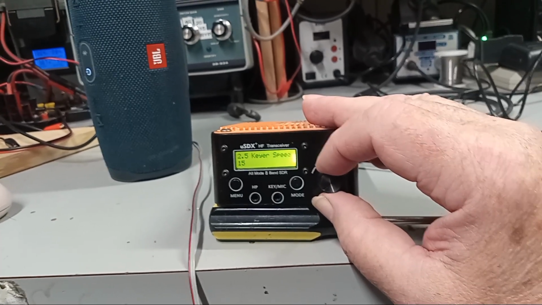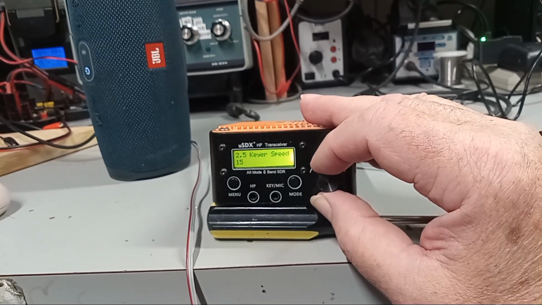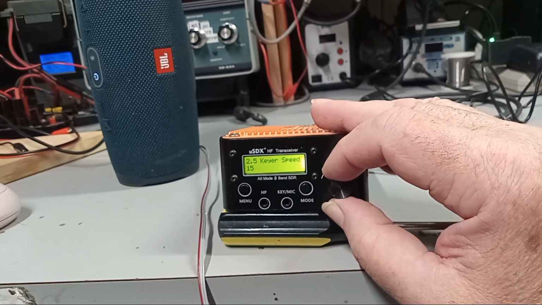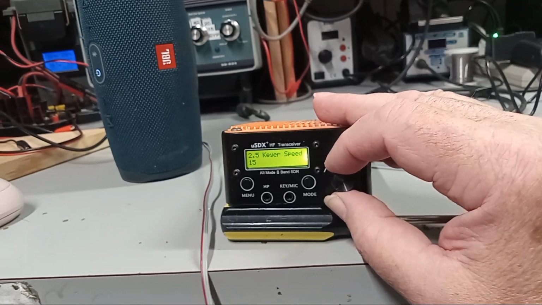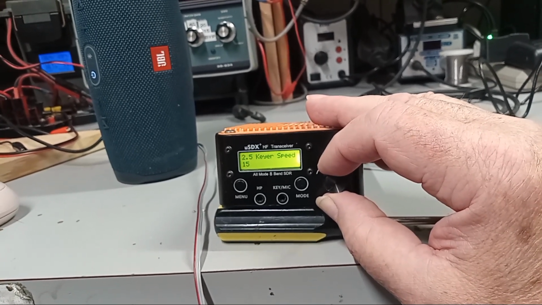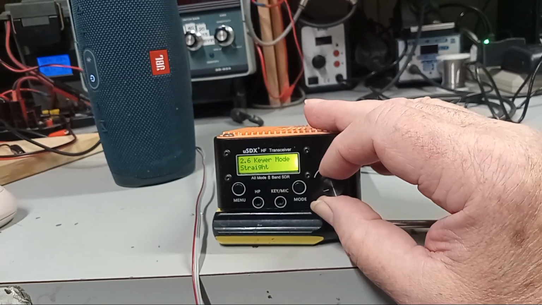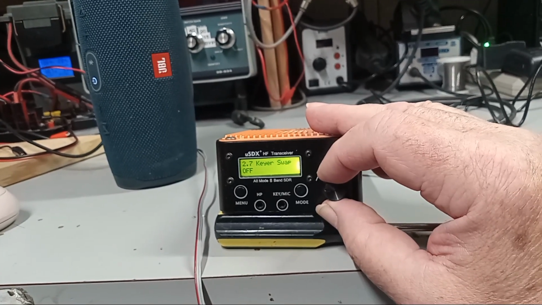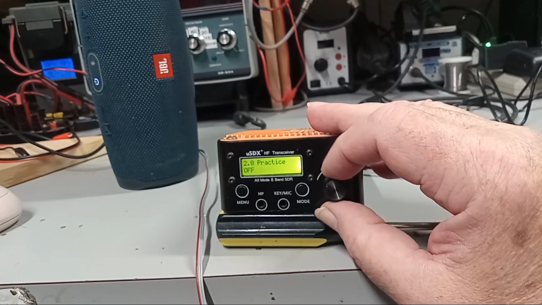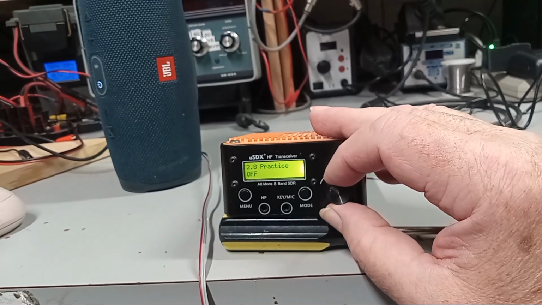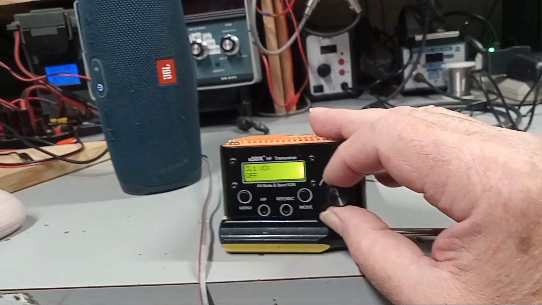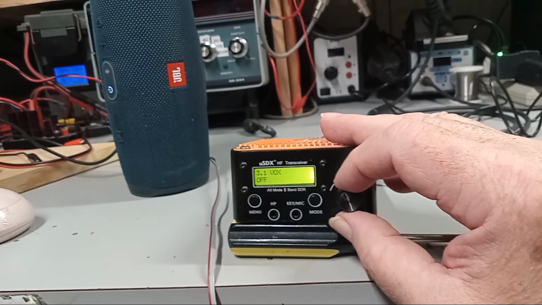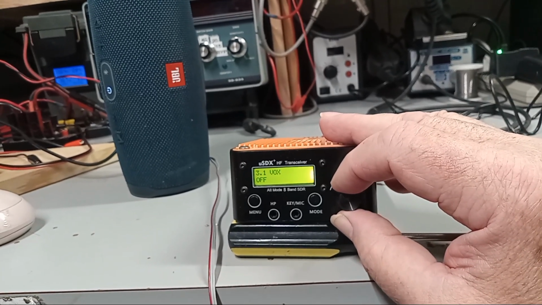Keyer speed, you can adjust that. I got it set for 15 words a minute. It copies CW pretty good. Keyer mode, straight, or whatever you want to do. Keyer swap off, and you can practice. These are all the default settings. VOX is off, but you can turn it on, but it defaults off.